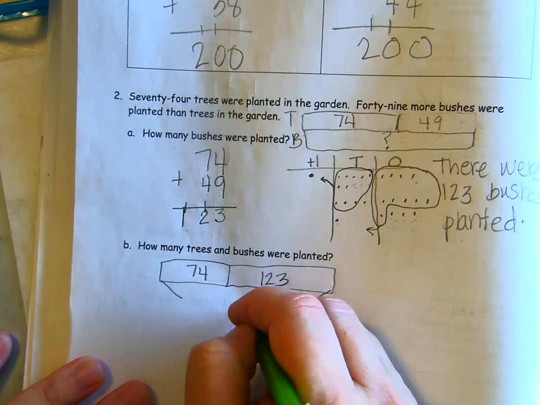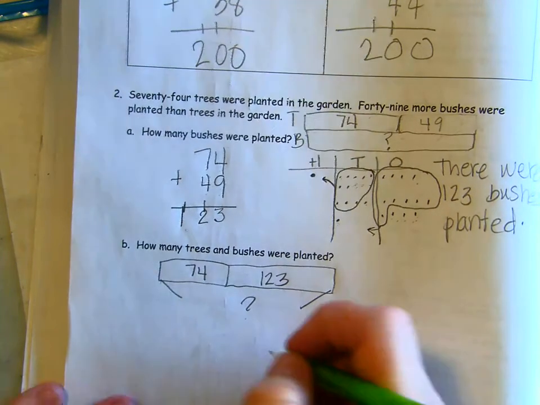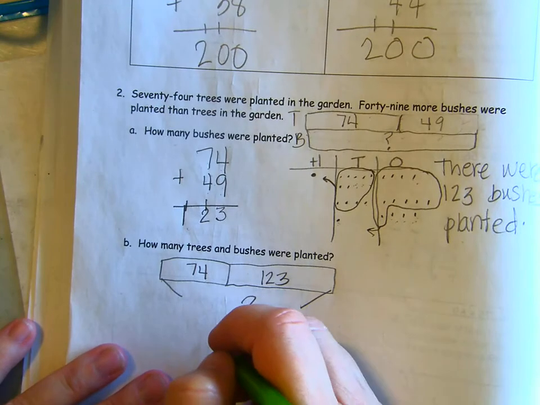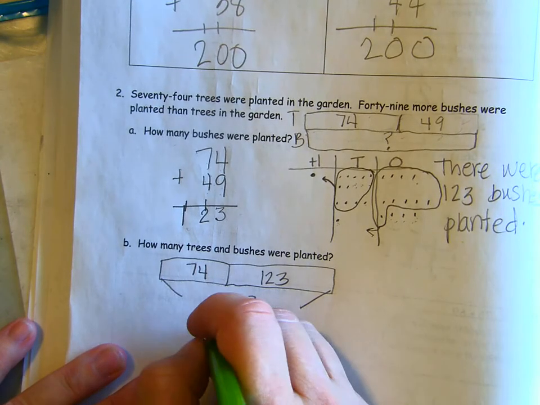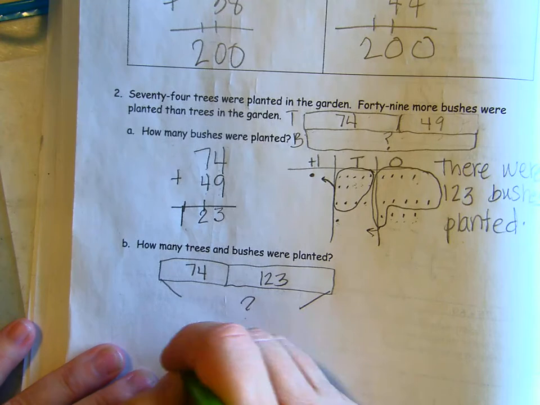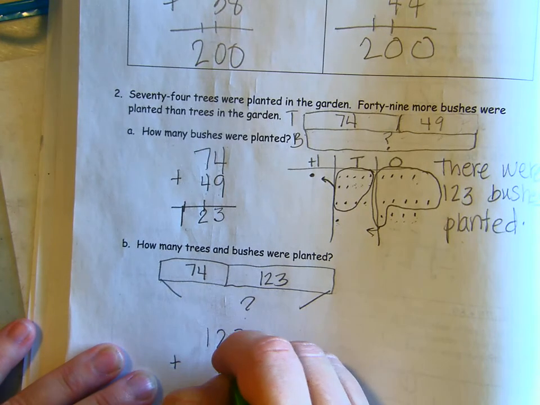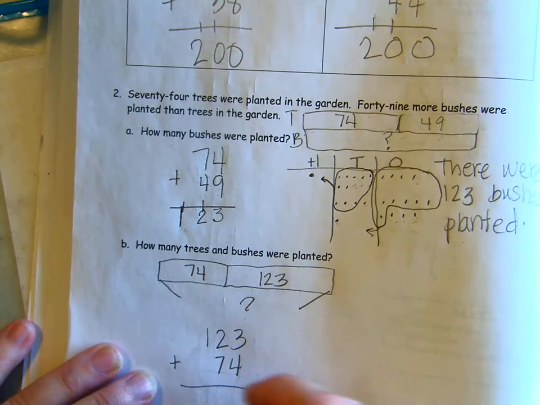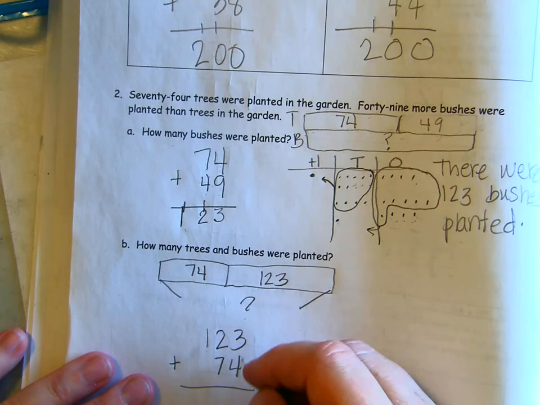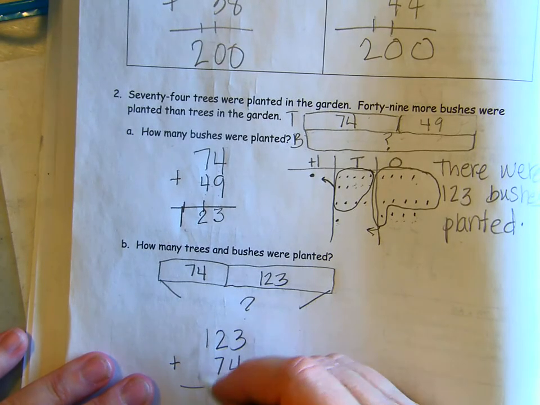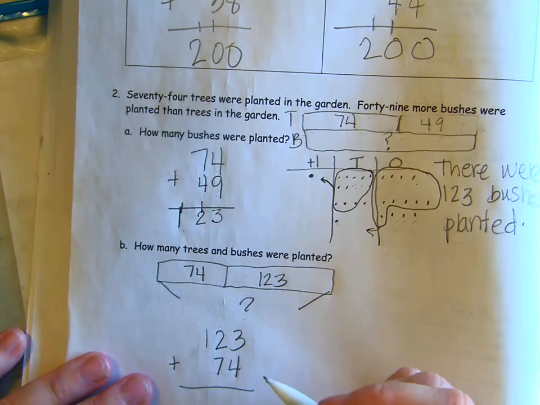We want to know how many in all. So again, we are adding 123 plus 74, making sure that we're lining up our ones, our tens, and the hundreds in their own places.